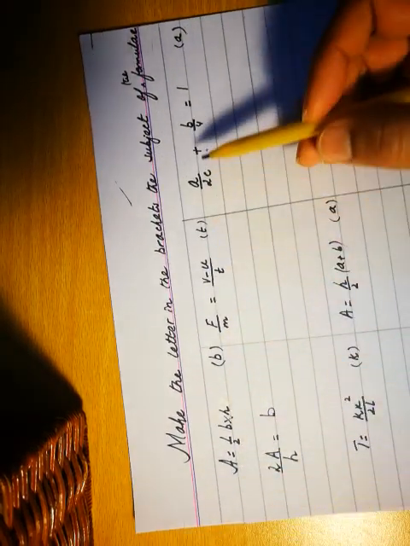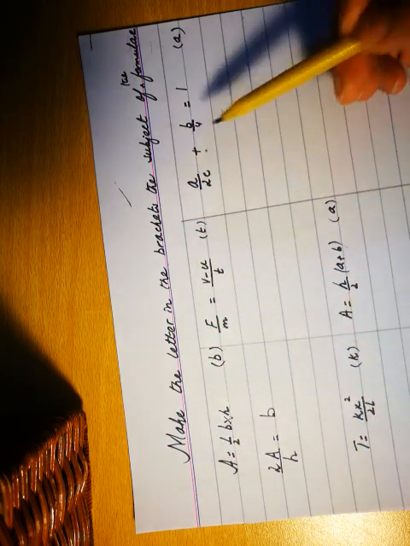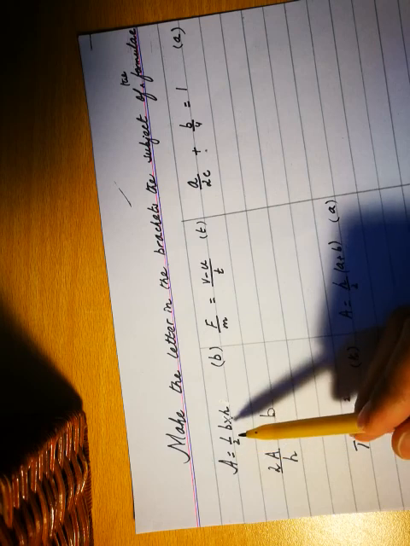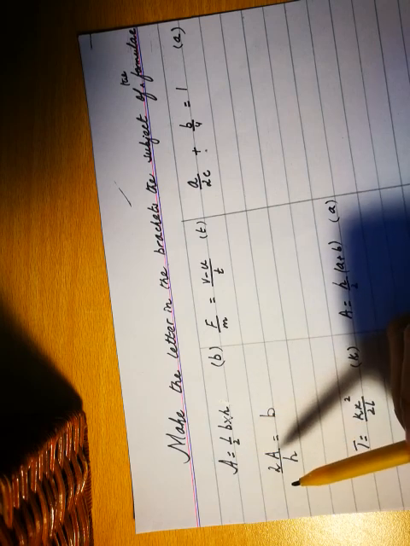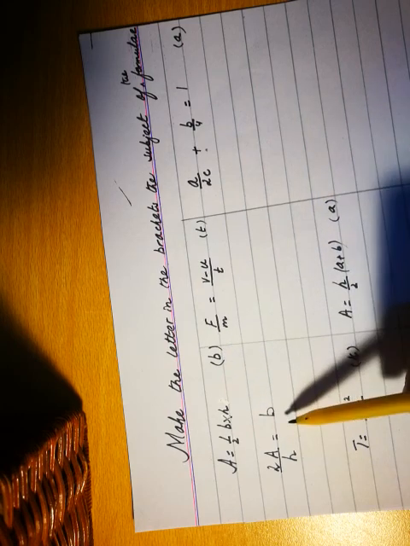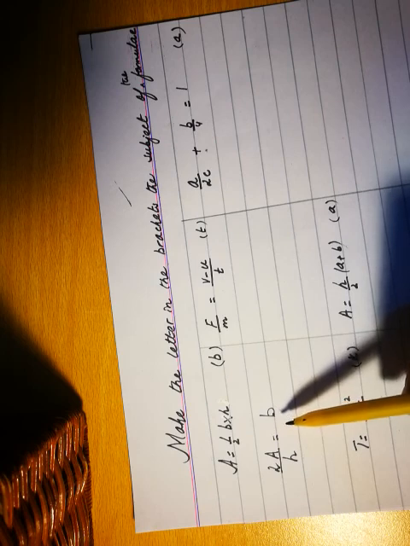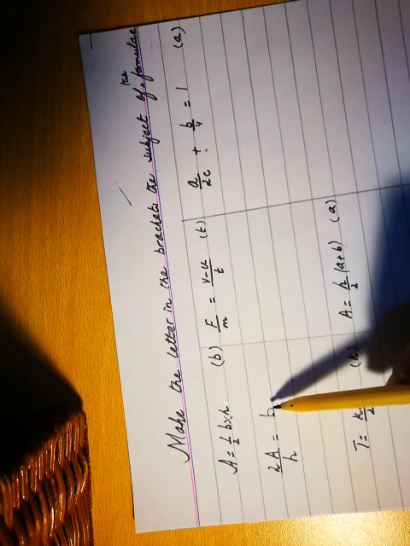Making the subject of the formula. The question is, make the letter in the brackets the subject of the formula, and the first question is A is equal to half b times h. First of all, if I want to make b, which is in the bracket, the subject of the formula, it means b must be positive in the numerator and having a power 1.